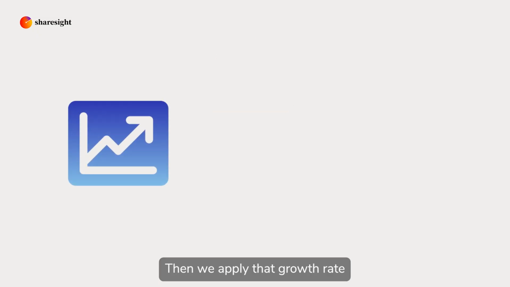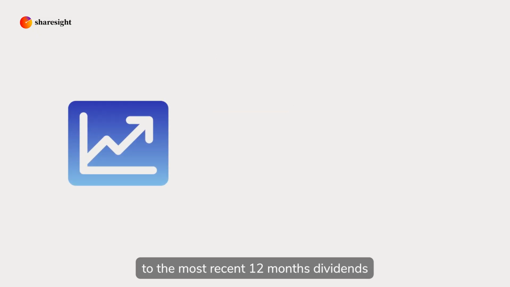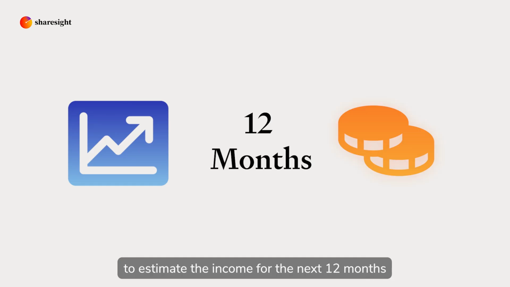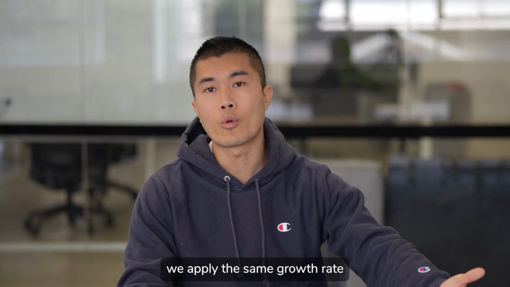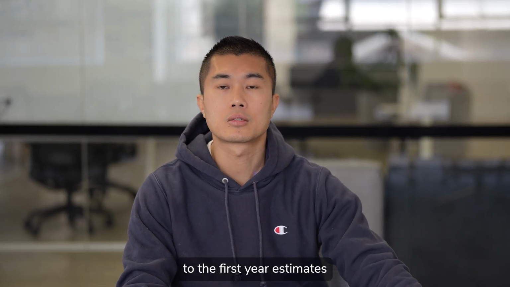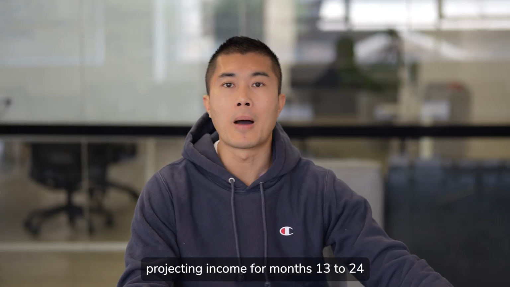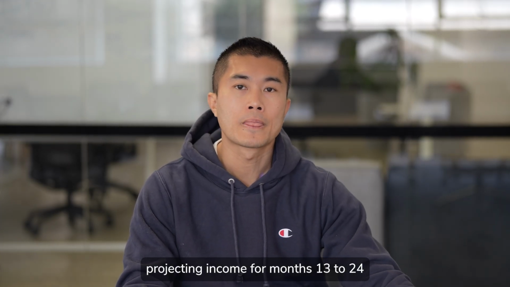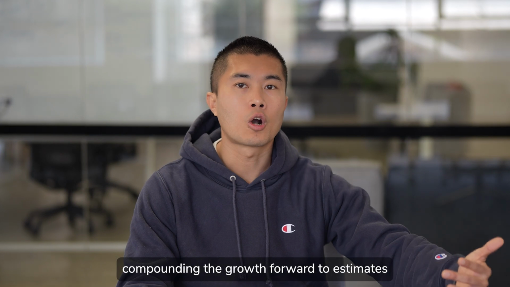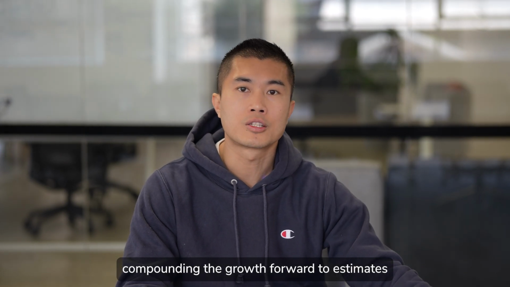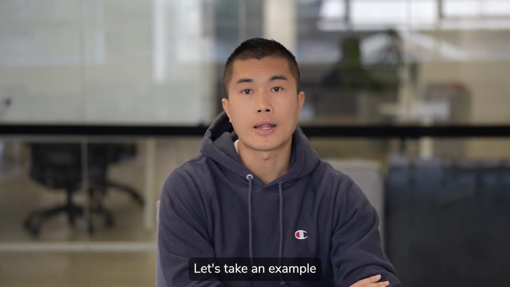Then we apply that growth rate to the most recent 12 months dividends to estimate the income for the next 12 months. For the second year, we apply the same growth rates to the first year's estimates, projecting income for months 13 to 24. And we do the same again for the third year, compounding the growth forward to estimates for months 25 to 36.